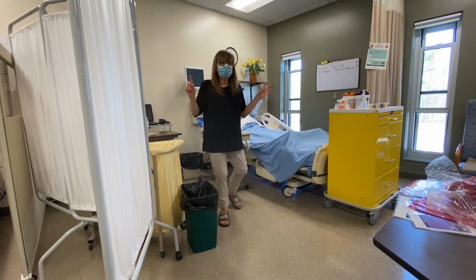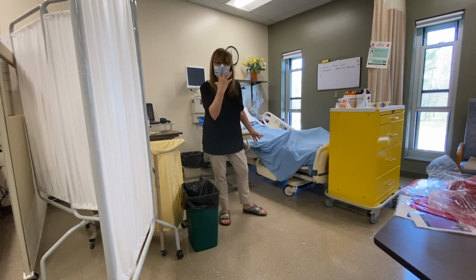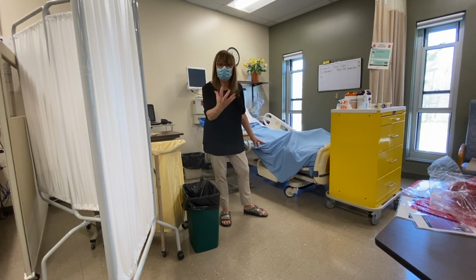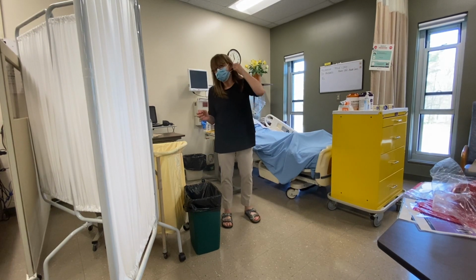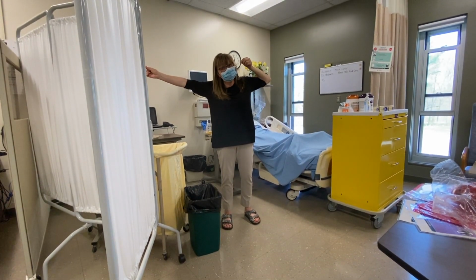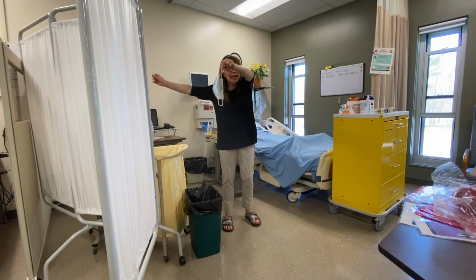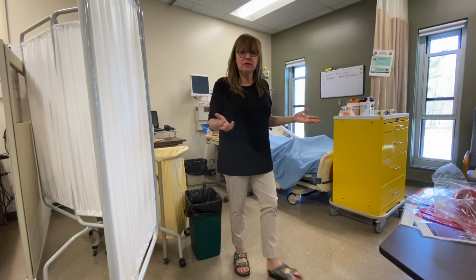Now the next thing that you need to do is take your mask off. Never touch it here, because it's been filtering microbes. What you want to do is touch it by the string like this, or the tie if you have an old-fashioned tie one, okay? And then you drop it in the trash, and then you leave the room.